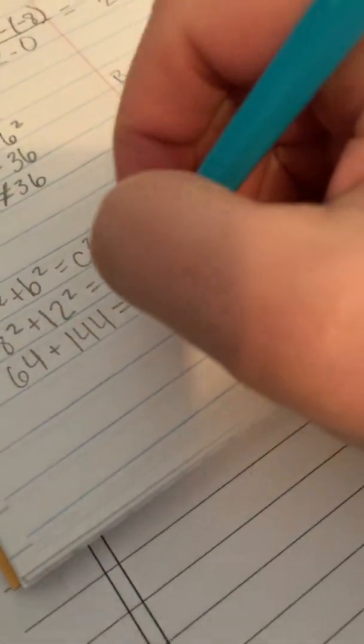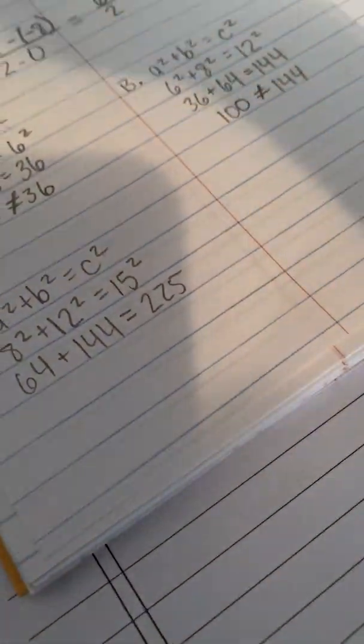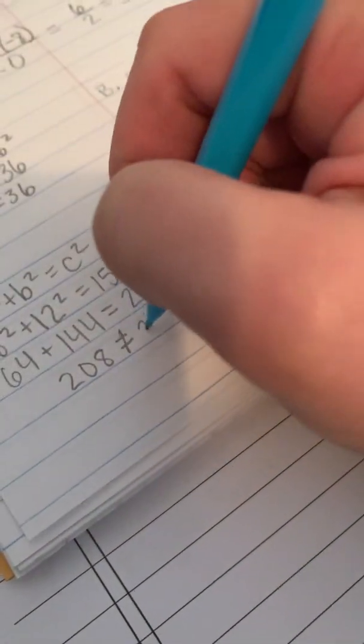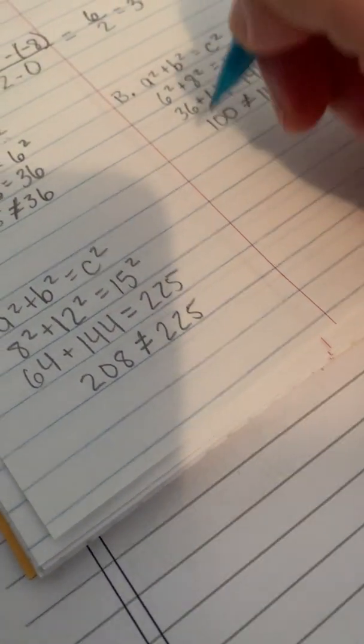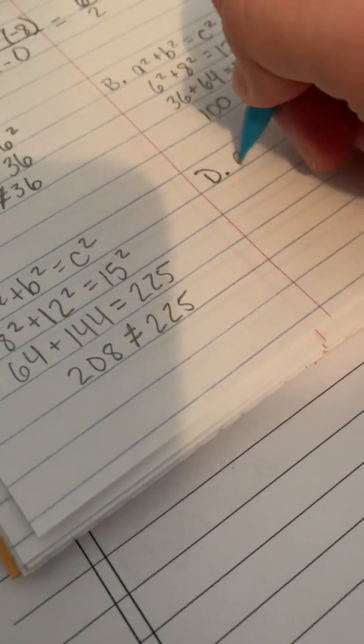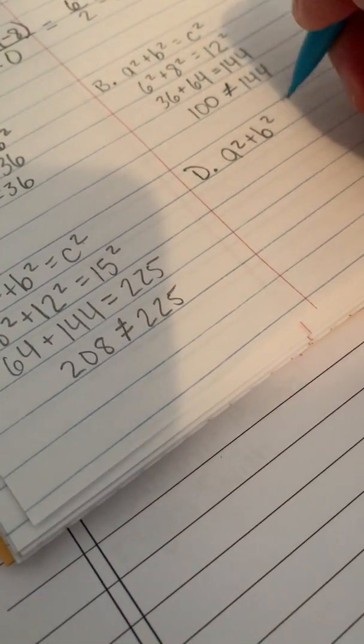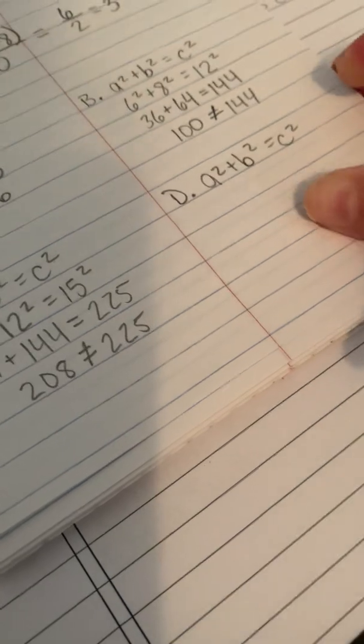So I'm going to have to break my calculator out, which is 225. Then I have 64 plus 144 equals 208. So 208 is not equal to 225. So D should be our answer, but let's check it just to make sure.